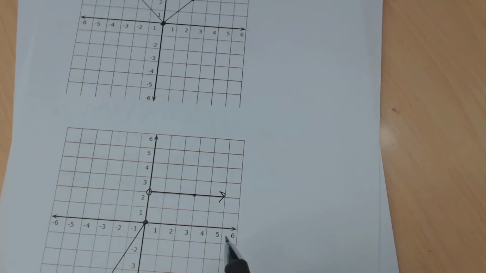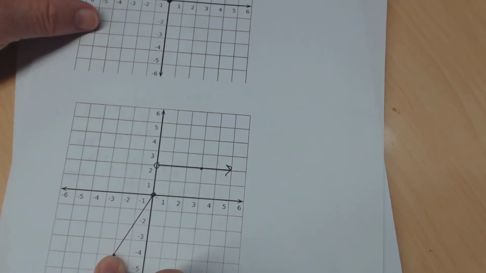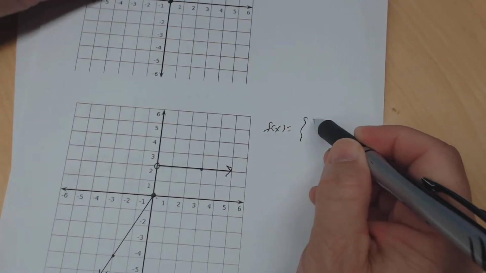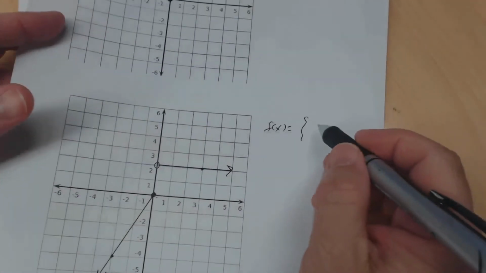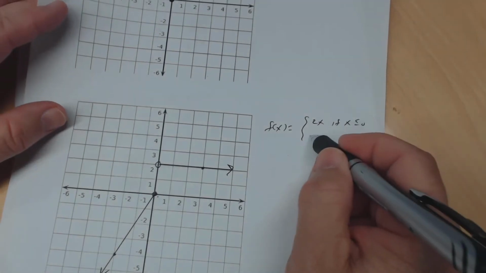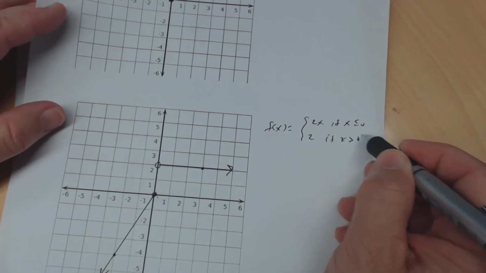So there's your piecewise function. So this ray represents, let me go ahead and write the function again. That was 2x if x is less than or equal to 0, and then 2 if x is greater than 0.